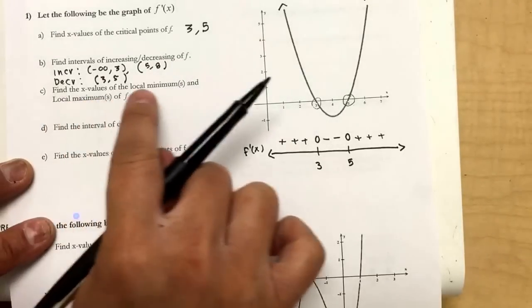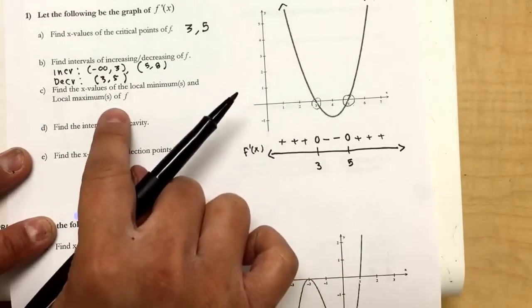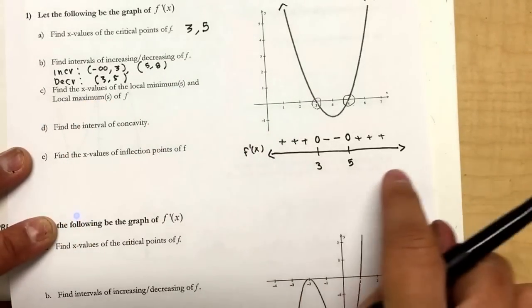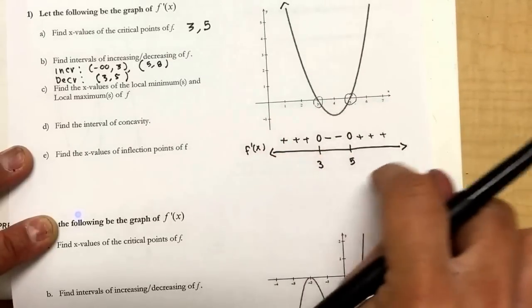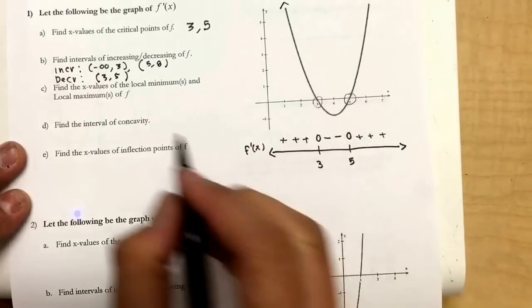Find the x values of the local max or local min. So we can use the first derivative test. This will help us identify the local max and local min.